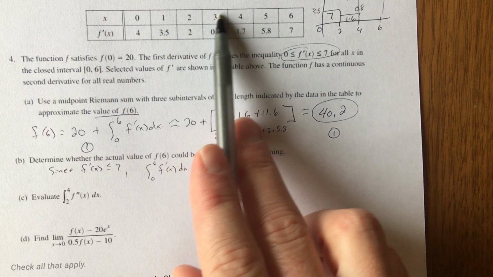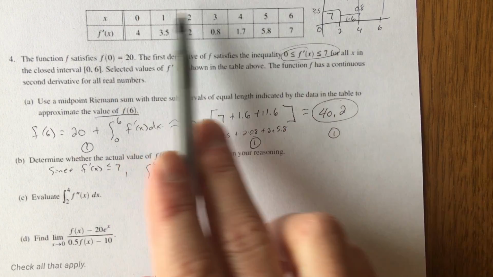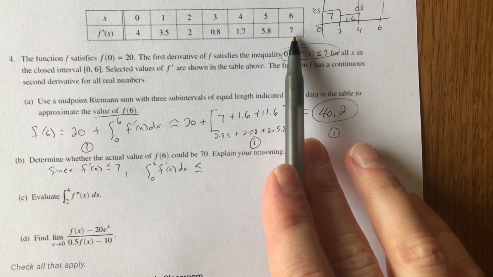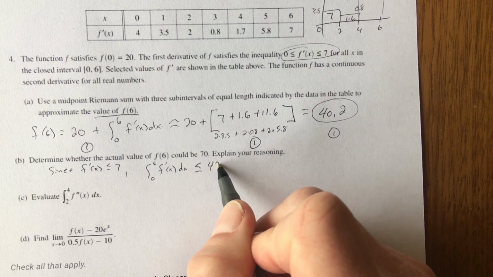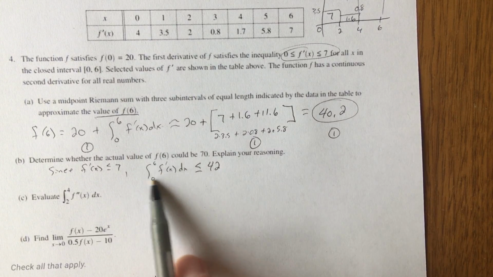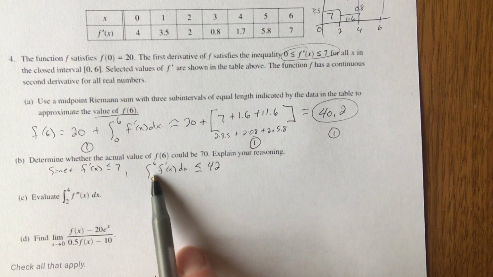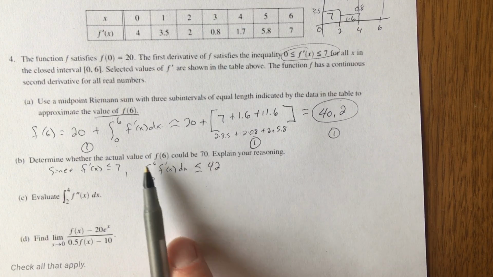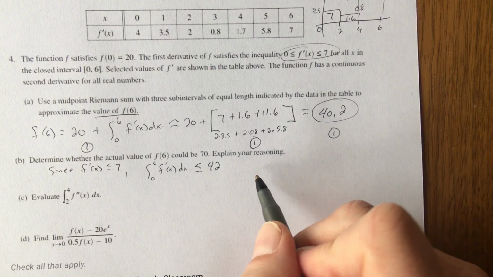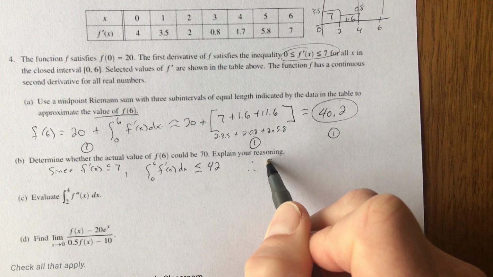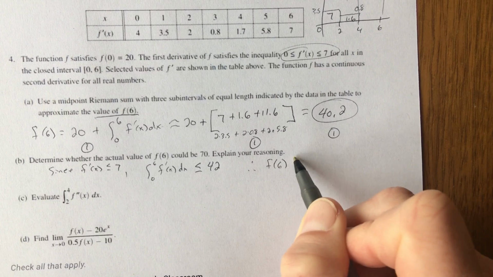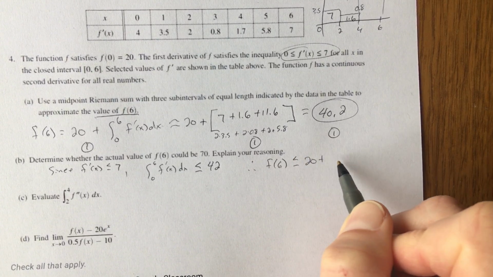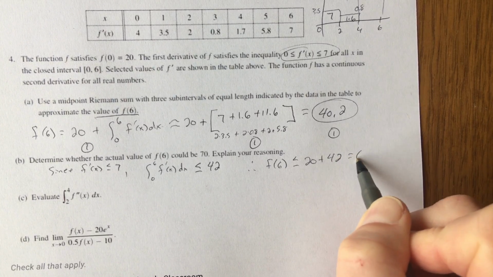So we were growing at a rate of 7 for the whole span of this time. Then our total growth would be 6 times that rate of 7. It would be 42. So what we're saying is that that integral, the sum of the difference, or the amount of change that we have, has to be less than or equal to 42, 6 times the maximum 7. So therefore, f of 6 has to be less than or equal to what it started at, 20, plus 42, which is 62.